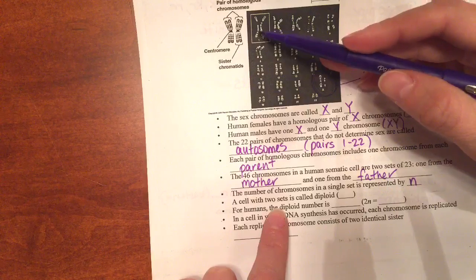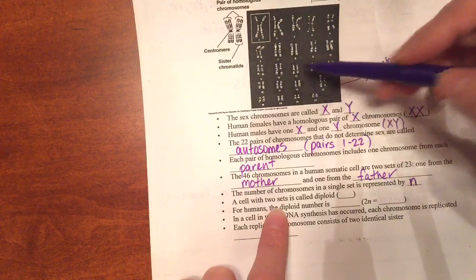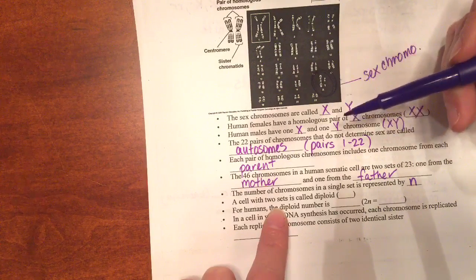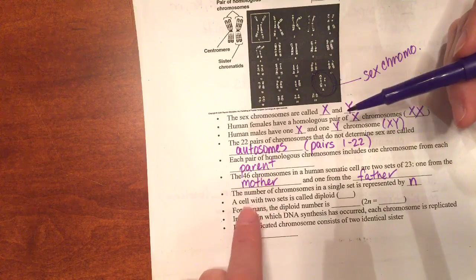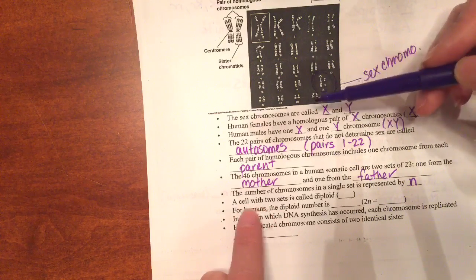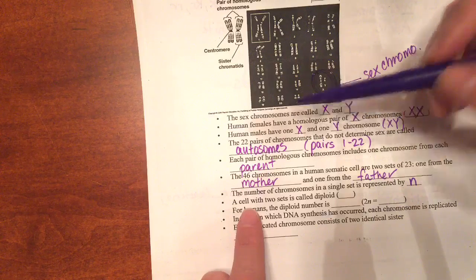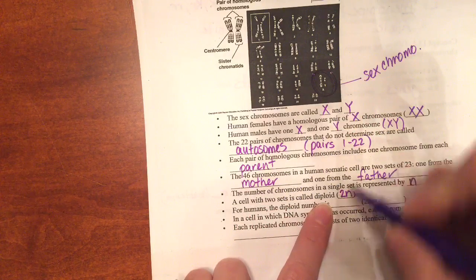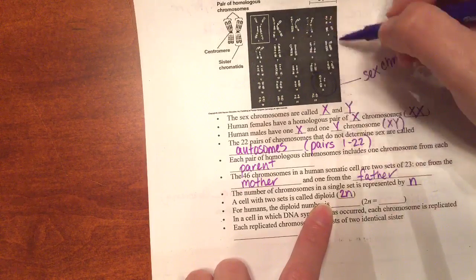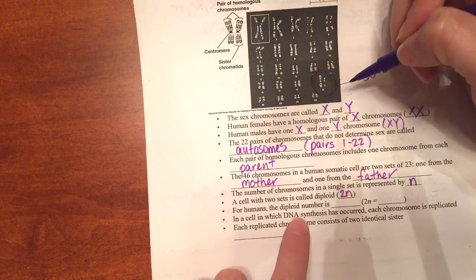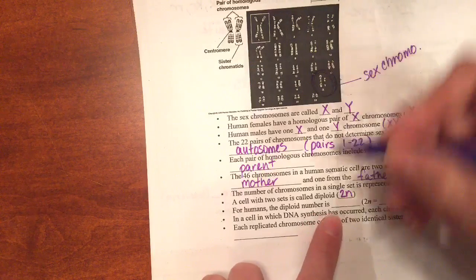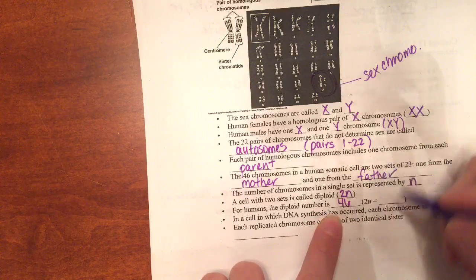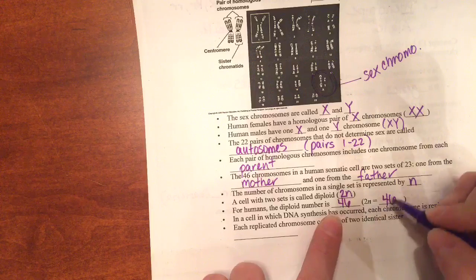So we have 2 of every kind of chromosome. So we have 2 number 1s, 2 number 2s. So for humans, in most of our cells, it's 2N. A cell with 2 sets is called diploid, or 2N. So the 2 means it has 2 of every type of chromosome, 2 number 1s, 2 number 2s. So for humans, the diploid number is 46. 2N. So we write that 2N equals 46.